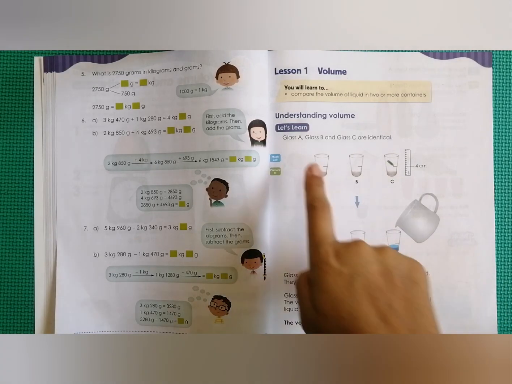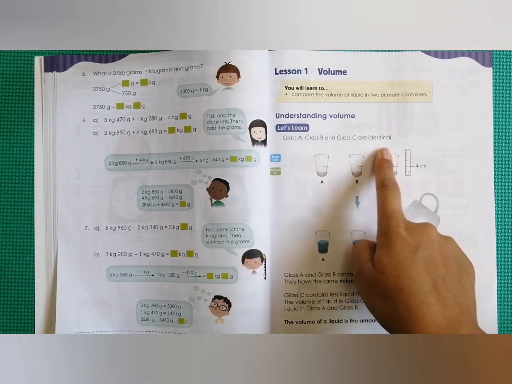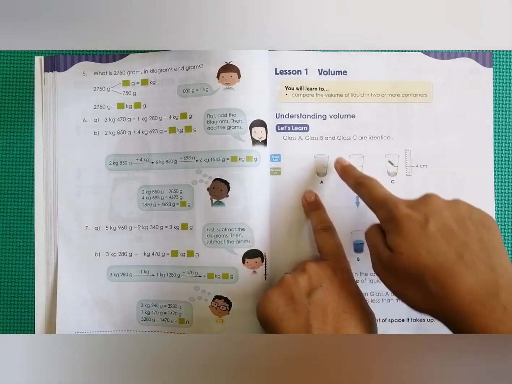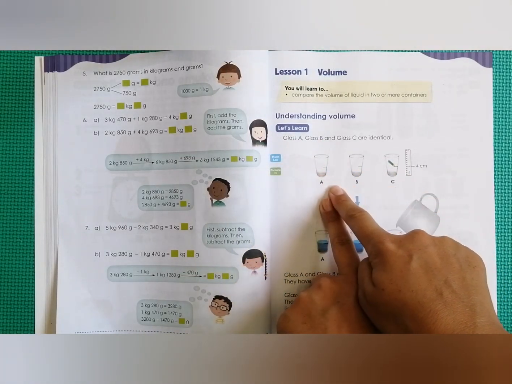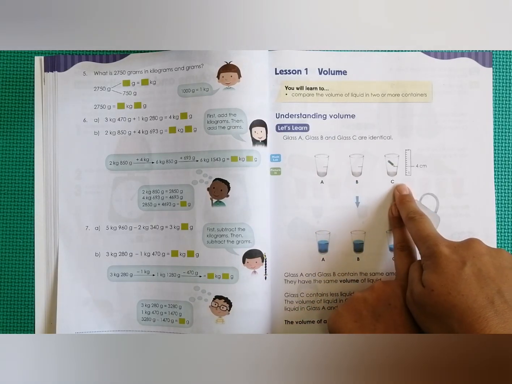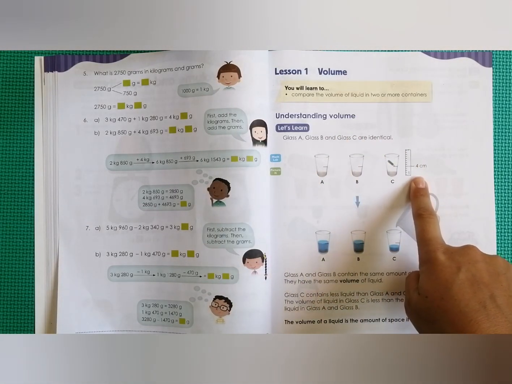So, understanding volume. We have 4 glasses shown over here. Glass A is this one, glass B is this one, and glass C is over here. All right. These glasses are empty.